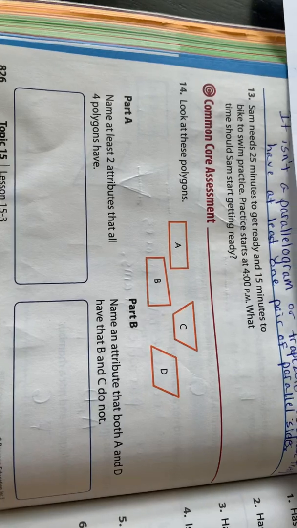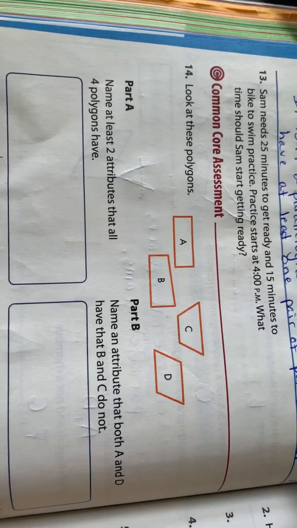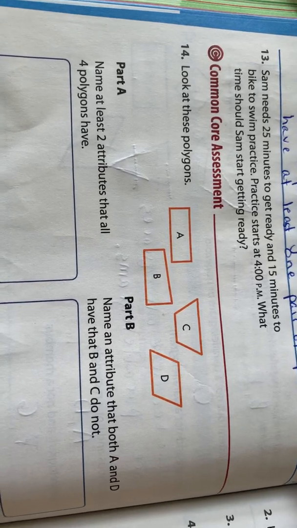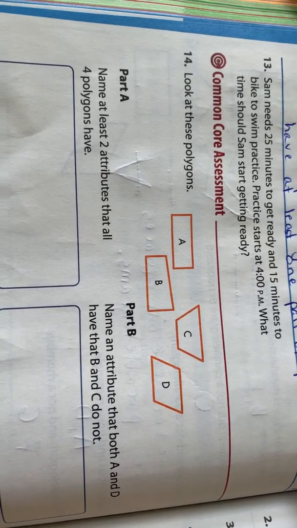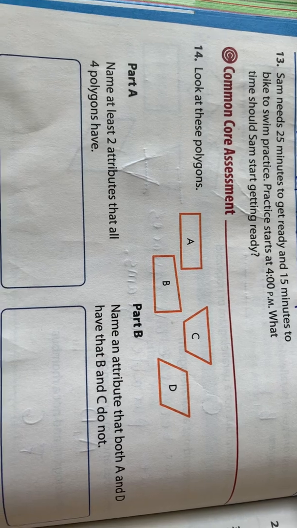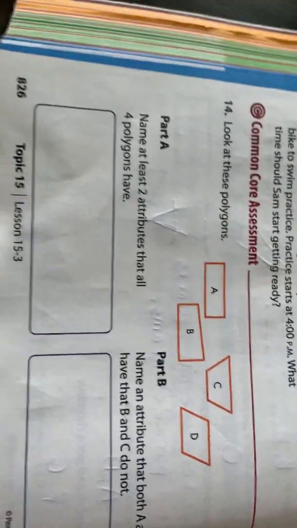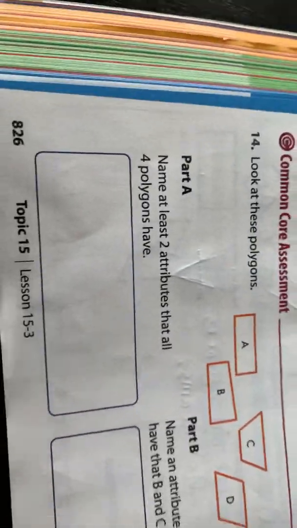Okay? Look at number 14. Look at these polygons. Part A, name at least 2 attributes that all 4 polygons have. Okay, so we have to name 2 things that they all have. Very good. So, name 2 attributes. What do they all have?